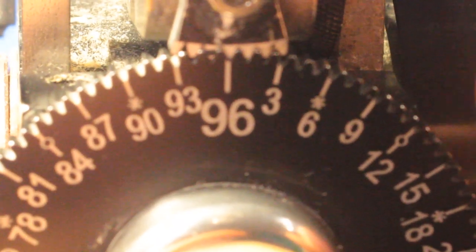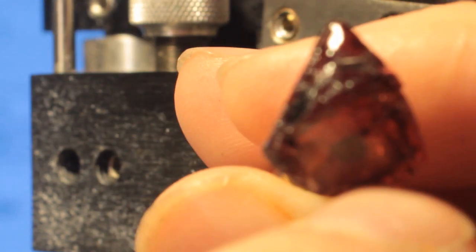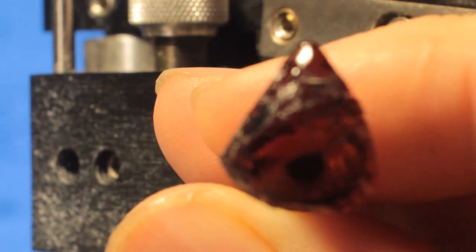Okay, for our double triple, you can kind of see on the screen behind me that the flat part of the triangle is at the 96 index. So what we do is, to set the stone in our spindle, we put the index to the 96 tooth and we orient our stone so that the flat end, the base of the triangle, is at the 96 index, and simply slide it in our spindle, and that's how we want to orient our stone for the double triple design. Just lock it in place.